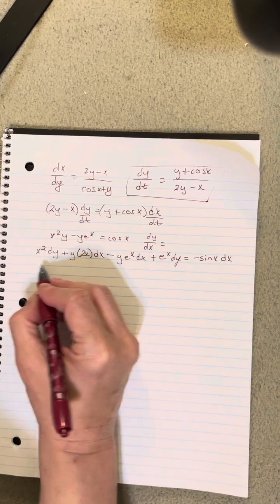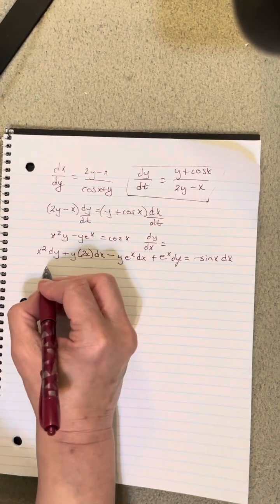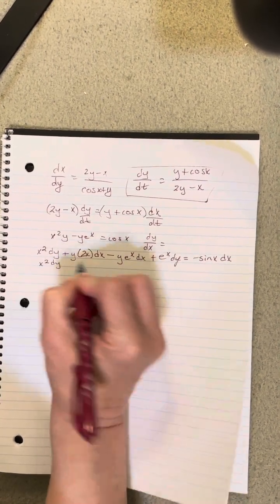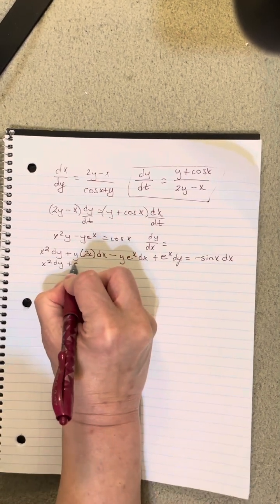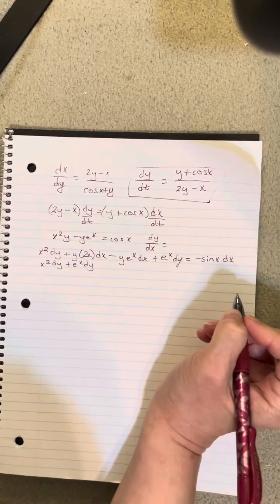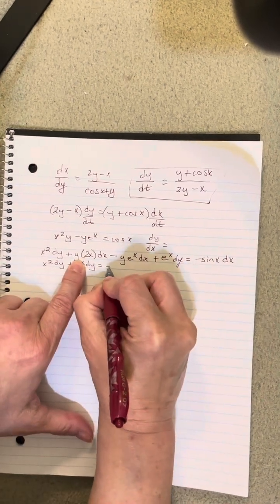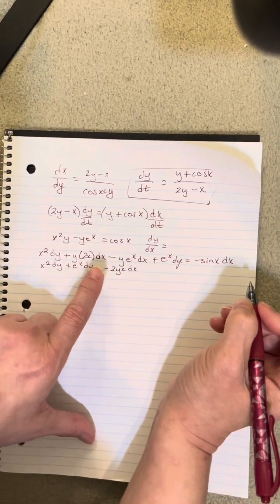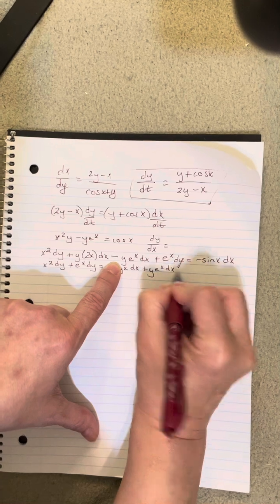Now we need to put all our dy's together. I'm not going to factor this one as I do it because it's so long. So we have x squared dy dx plus e to the x dy dx equals, this one's moving over, minus 2yx dx. This one's moving over, plus y e to the x dx.